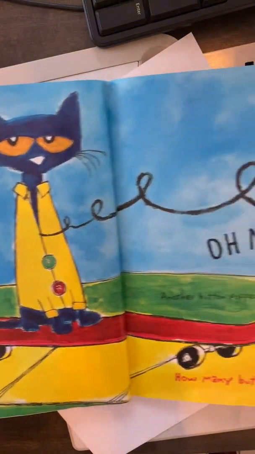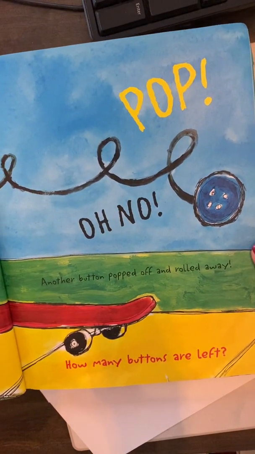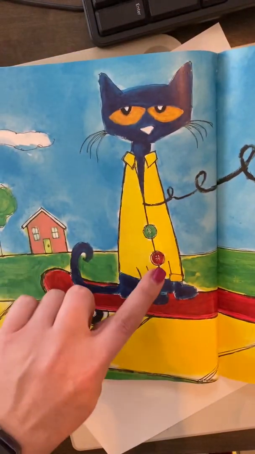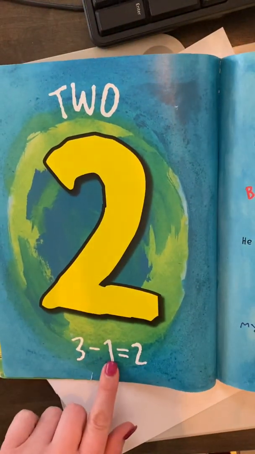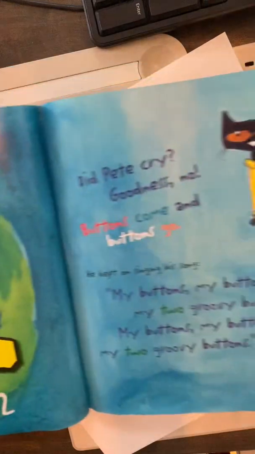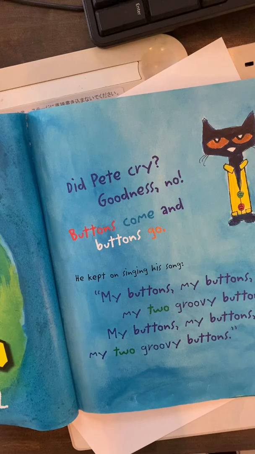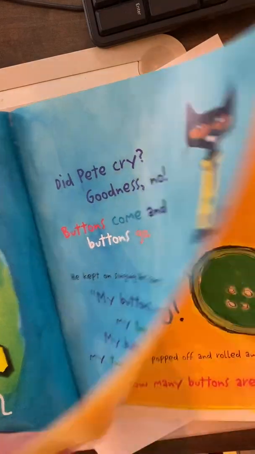He's riding on a skateboard. Pop! Oh no! Another button popped off and rolled away. How many buttons were left? 1, 2. 2. 3 minus 1 equals 2. Did Pete cry? Goodness no. Buttons come and buttons go. He kept on singing his song. My buttons, my 2 groovy buttons.